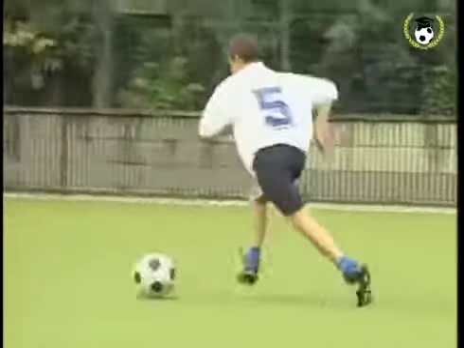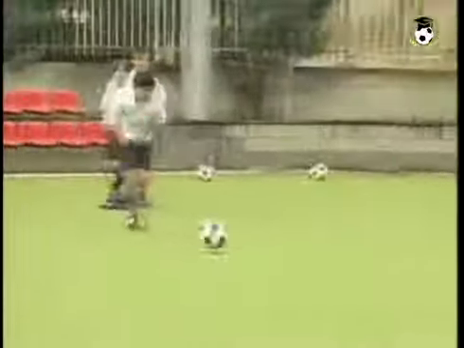Confidence in scoring is obtained and improved through concentration and repetition in that order.